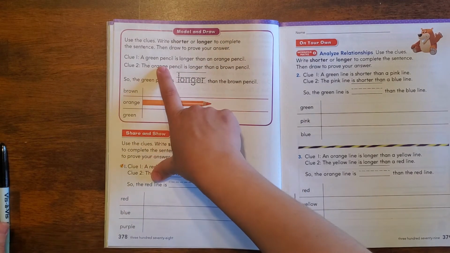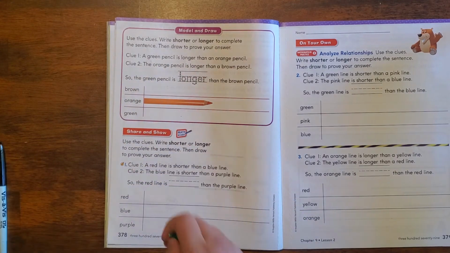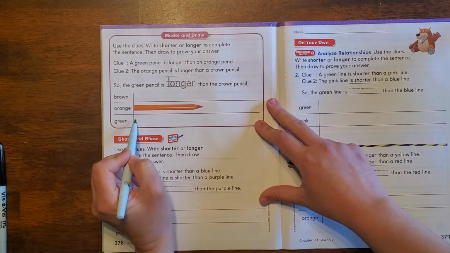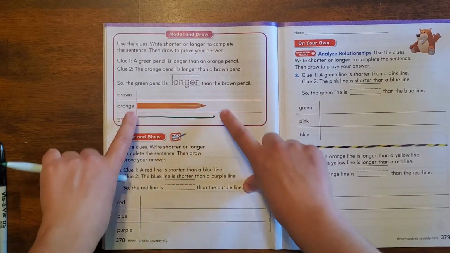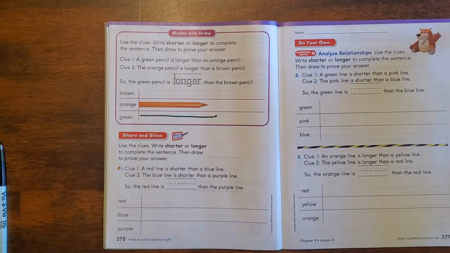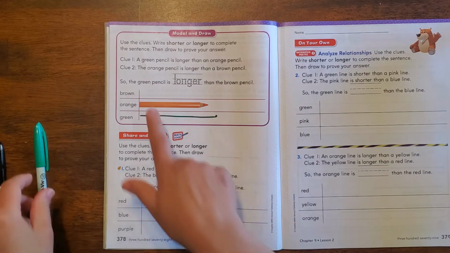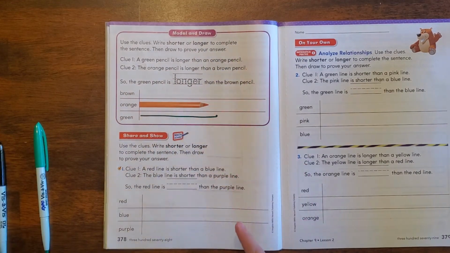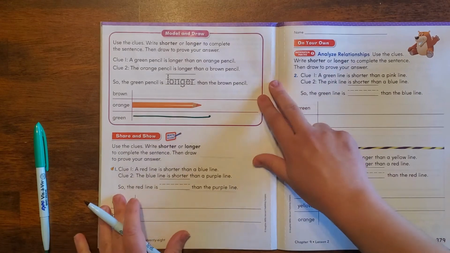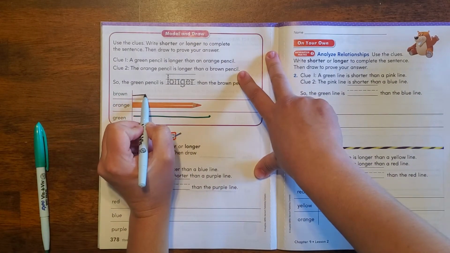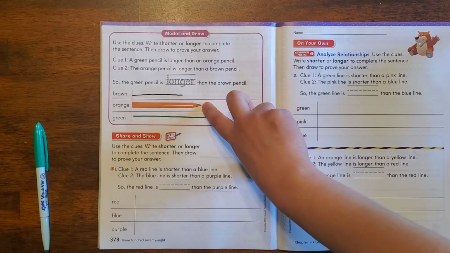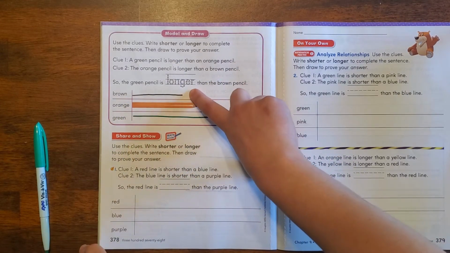So if the green one is going to be longer than the orange one, my green one could go to about there. Now I know it says draw colored pencils. You can just draw lines. And then the orange pencil is longer than the brown pencil. So I'm going to use black here. I don't have a brown pencil. So my brown one is going to go almost to the orange, but it has to be shorter.